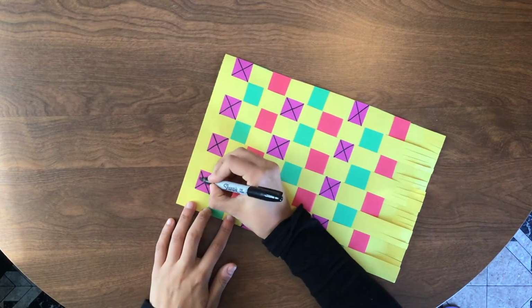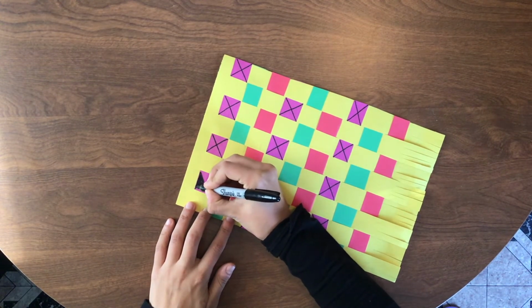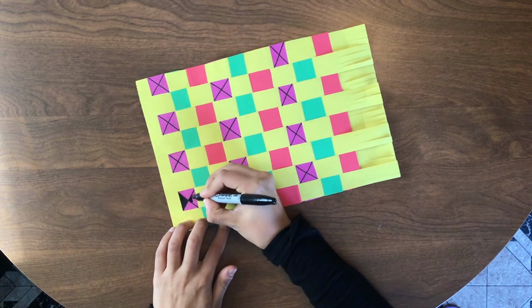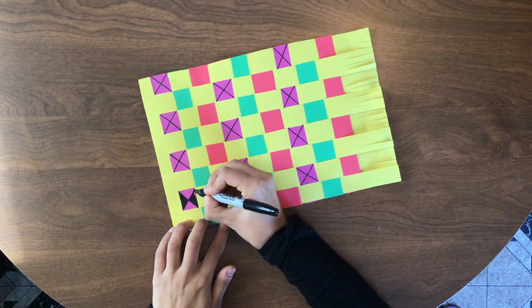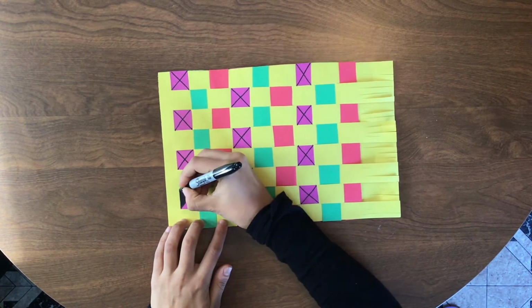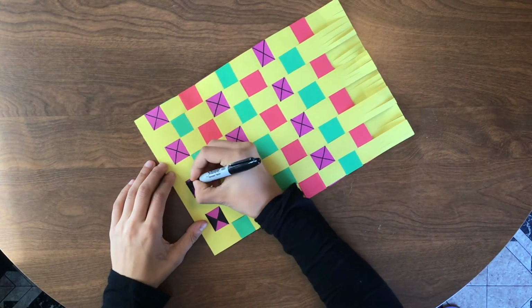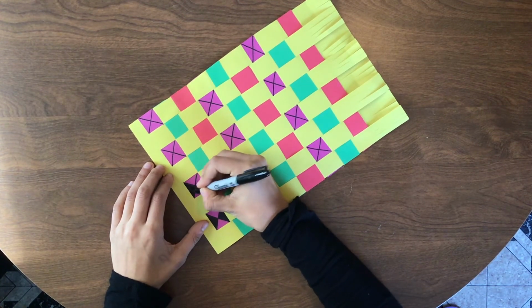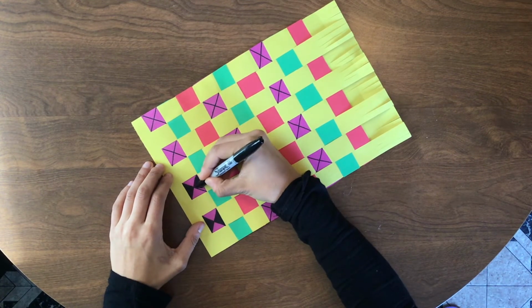I finished all of my purple spaces or pink spaces, and now I'm just going to carefully color in some of the triangles. I'm going to do this for each of the sections of my purple spaces or pink spaces on my Kente cloth. Take your time. Do a really, really nice job on this step. This is the final bit. We worked so hard doing our weaving. Now we're really bringing it to life. One color at a time, one step at a time. Nice and slow work.